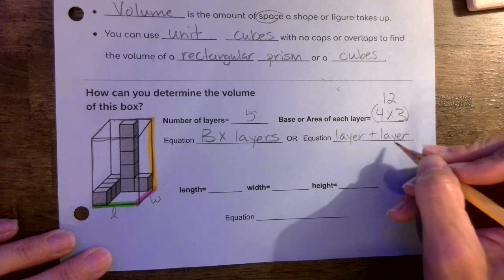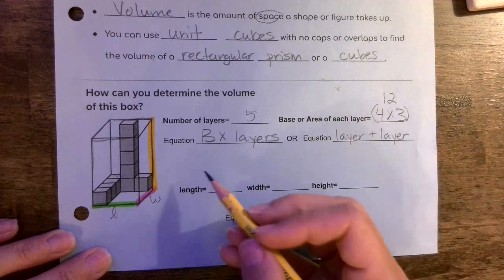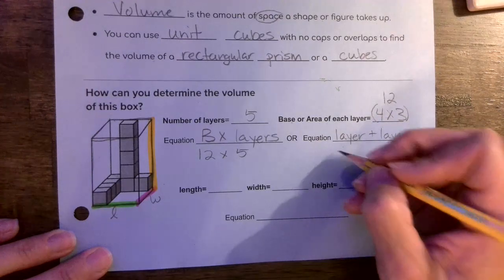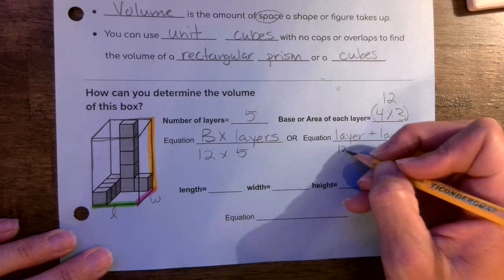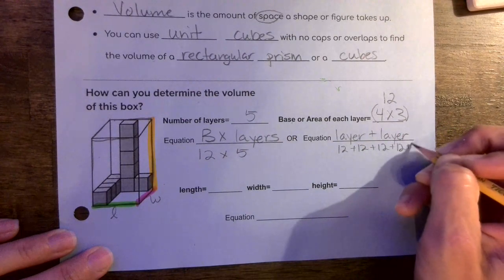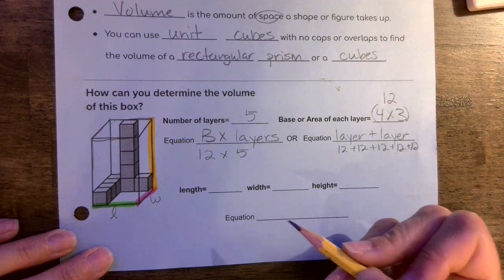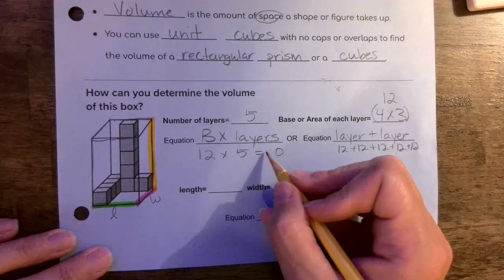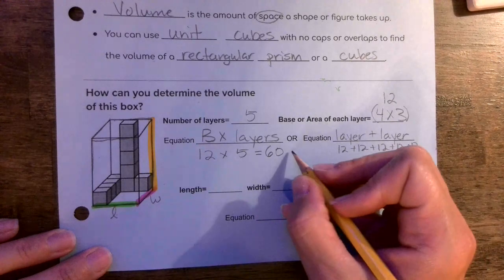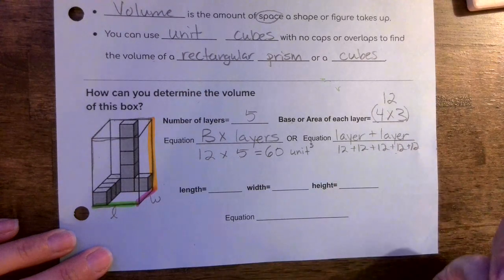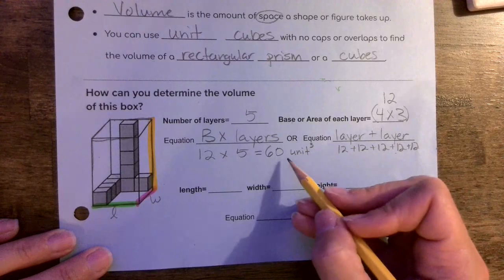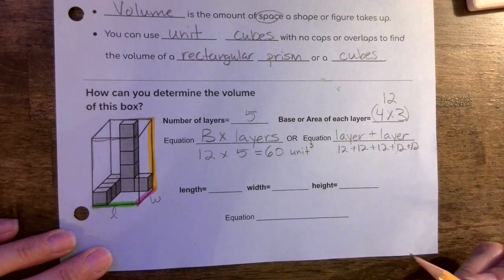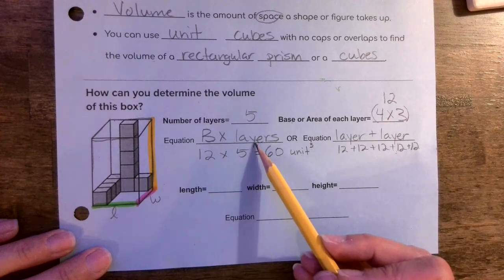Now it depends. We don't have 2 layers, we have 5, right? So if we were to solve this one, we would use 12 times 5. Or we would have done, so each layer, right, there's 12 plus 12 plus 12 plus 12 plus 12. Not as productive as this, right? So what does that equal? You do your 12 stacks in your head. That would be 60. And we would say it's 60 units, and we would use that 3, the exponent, because that means it's 3-dimensional. So you would say 60 units cubed, or 60 cubic units is how you can say that. And this, of course, would equal the same thing. So you could see the equations either way.